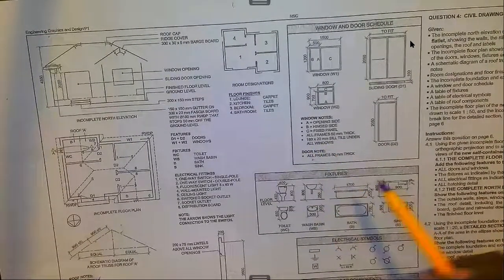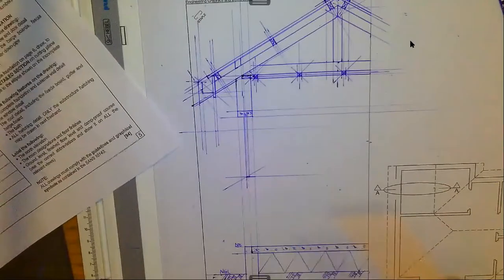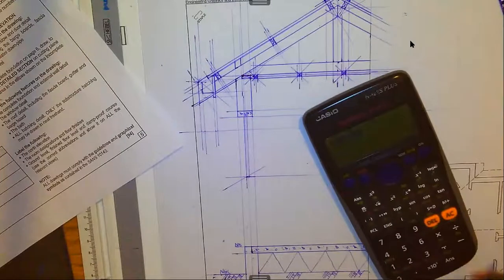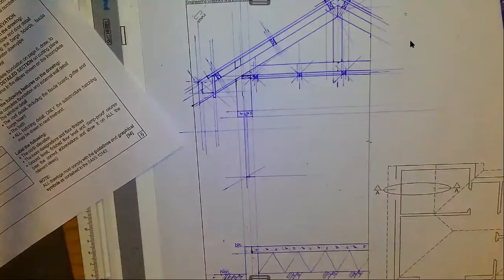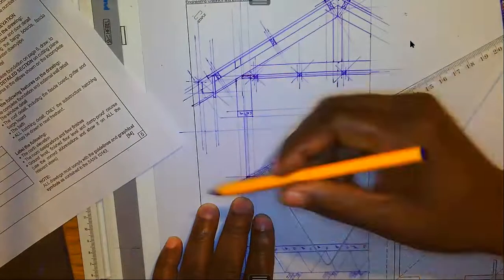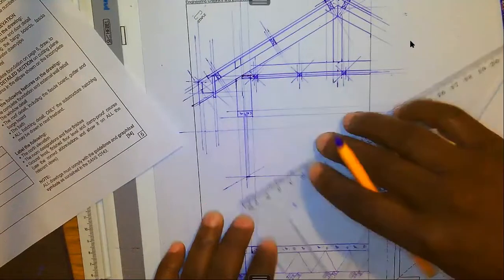Right, so we are going to measure from here to there. 180 divided by 20 would give us 9 millimeters. So I want you to measure 9 millimeters from here to there.